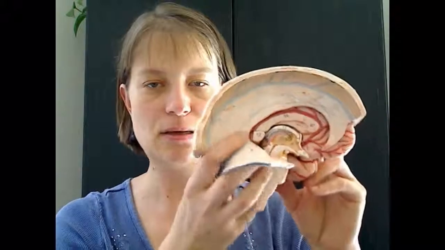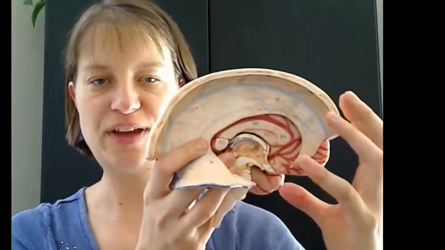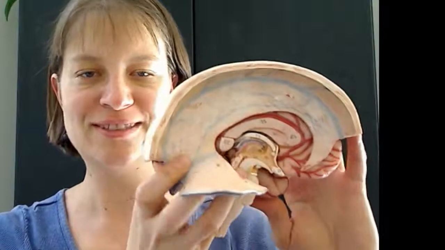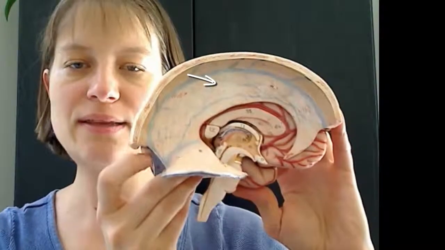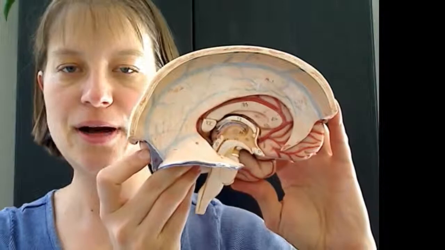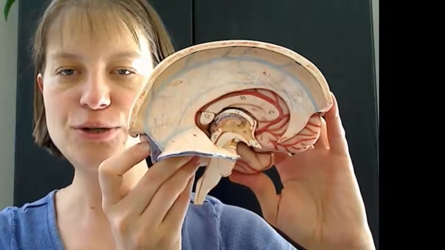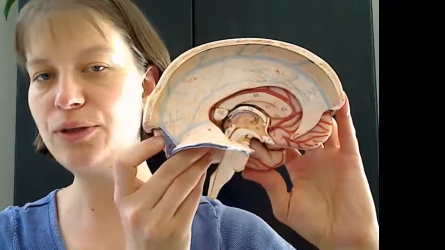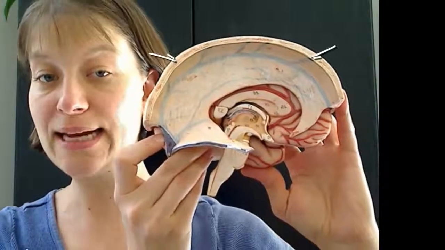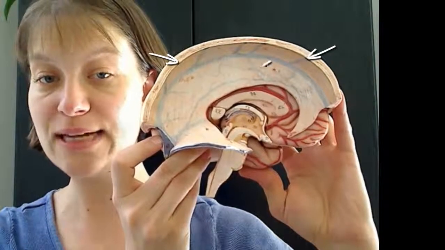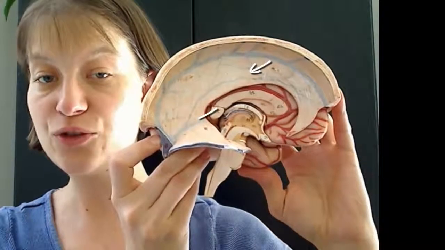Let's take a look at the midline of the brain. If you remember, we've got the falx that divides. Here's the face. Sorry, I keep switching sides on you. So we've got the falx that runs anterior, posterior, underneath the sagittal suture. And you can see in this model the superior sagittal sinus and the inferior sagittal sinus and the straight sinus.